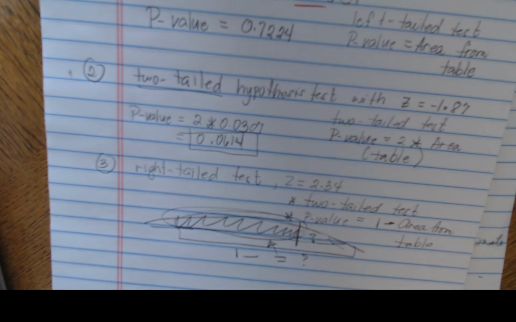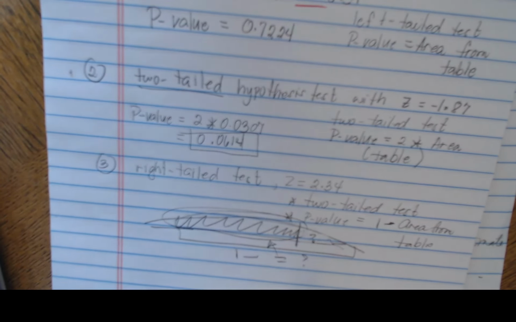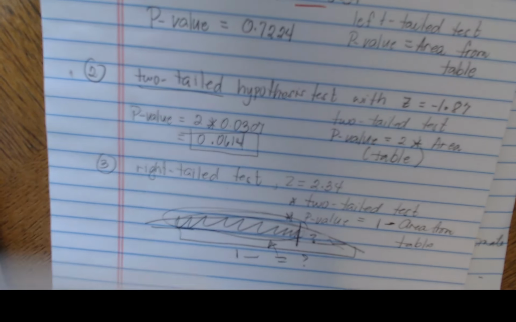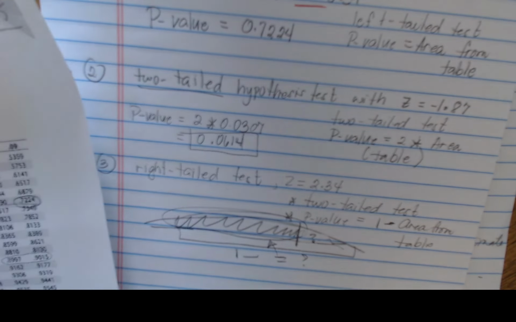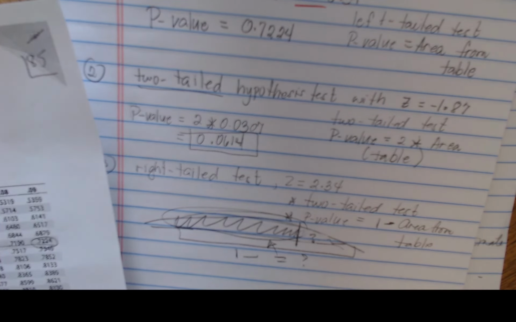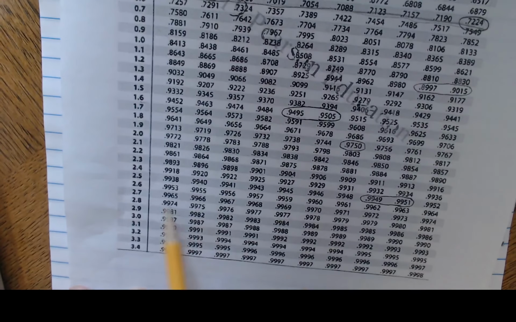To do that, you're going to go to your z table, the positive z table, 2.34. 2.3, and then 2.34 is this one.